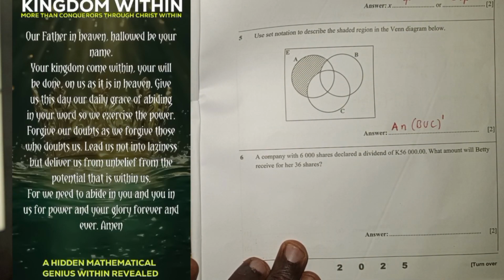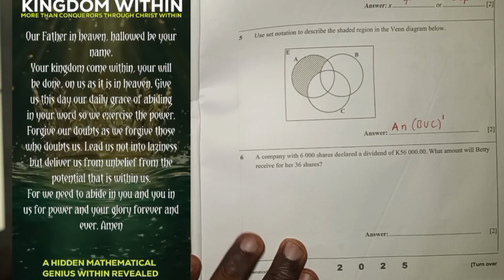A company with 6,000 shares declared a dividend of 56,000. What amount will Betty receive for 36 shares? Okay, so we need to calculate the dividend for Betty.